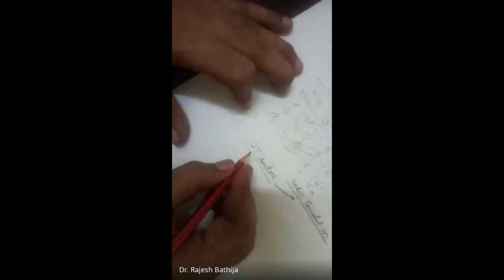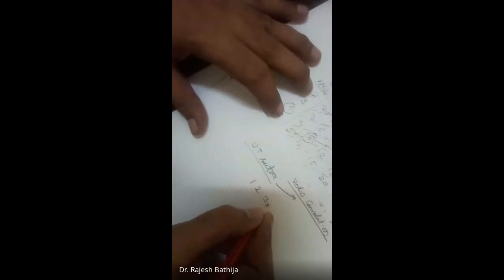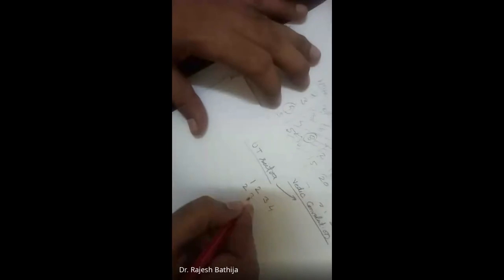The UT Sutra we already discussed in my previous session yesterday. I will not repeat it over here. Now, if I have here the samples as 1, 2, 3, 4 and 2, 3, 4, 5, then what to do?